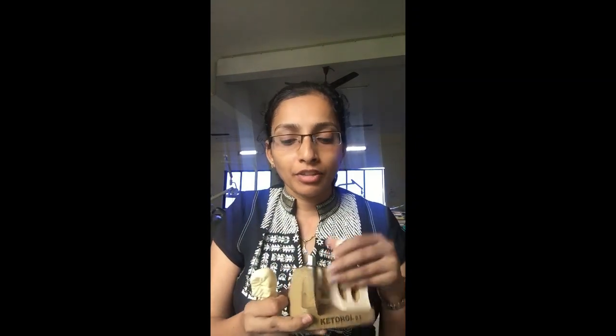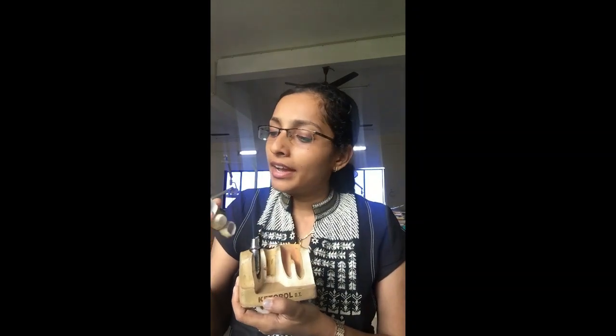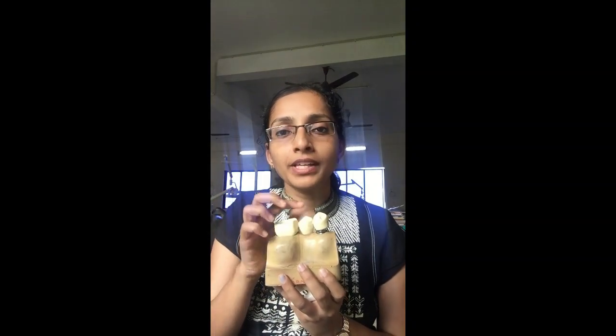Now, coming to the last phase, which is dental implants. Dental implants basically means that if the tooth in one area is missing, you drill into the bone in that area and place a titanium screw, and after the tissue is healed, you place a crown over it.